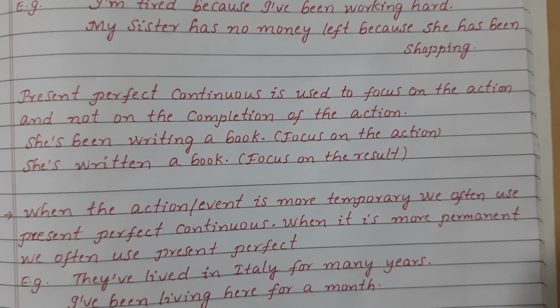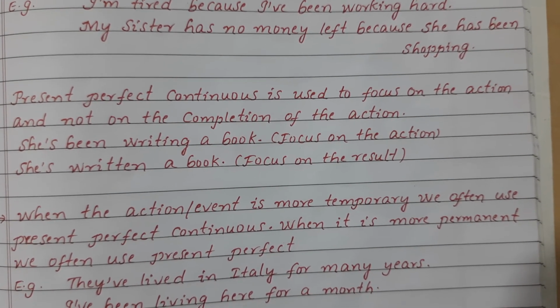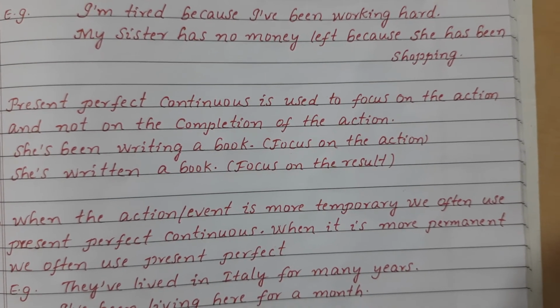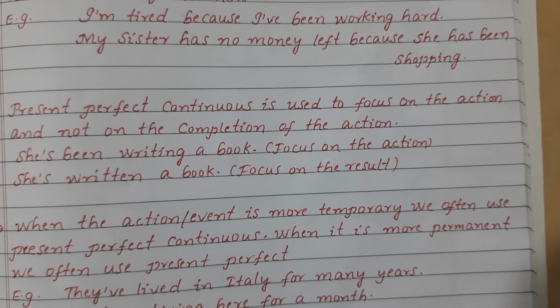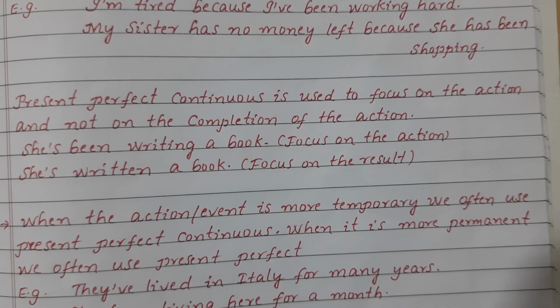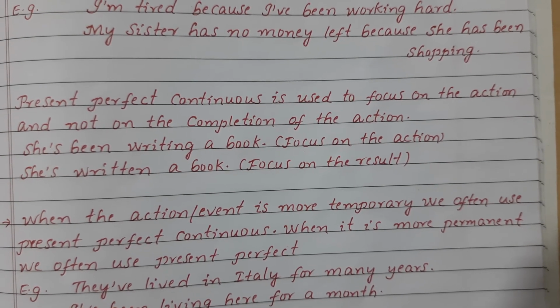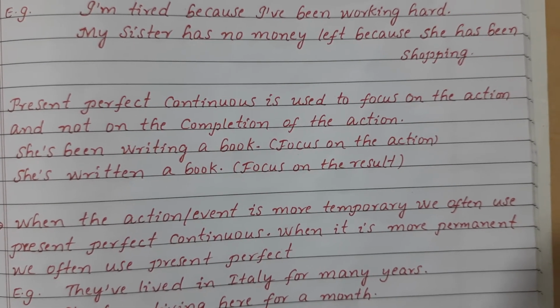She has written a book. Focus on the result. If you have to focus on the result, we have to use present perfect tense. If you have to focus on the action, we have to use present perfect continuous tense. She's been writing a book means the writing task is not yet completed.